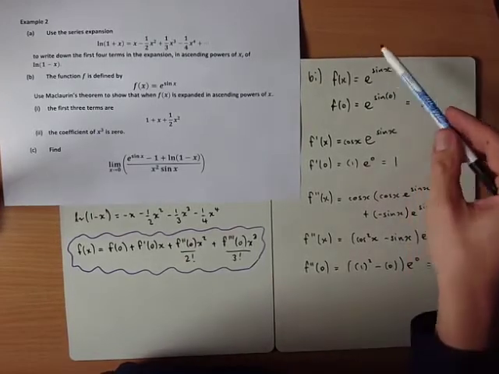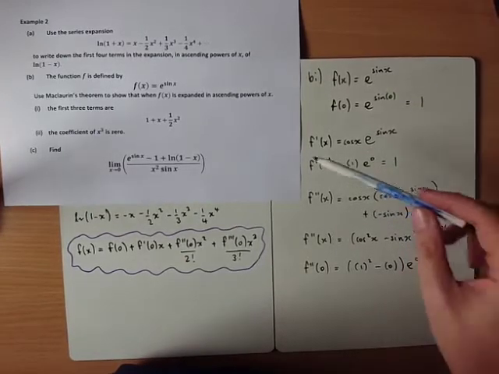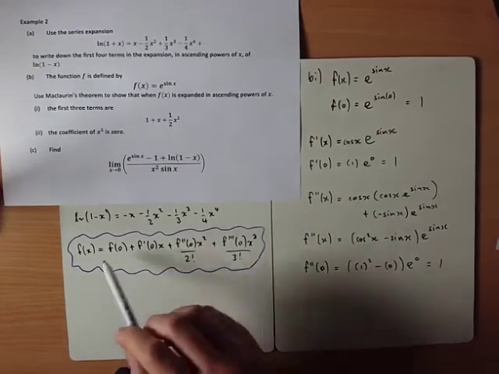So now that we've evaluated our function and our derivatives at 0, remember we're using this formula for the series expansion.